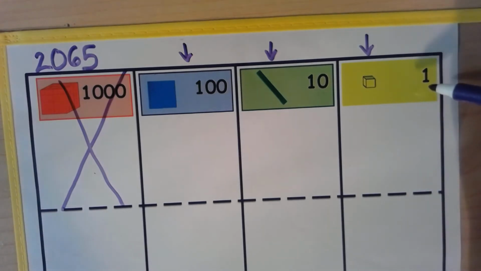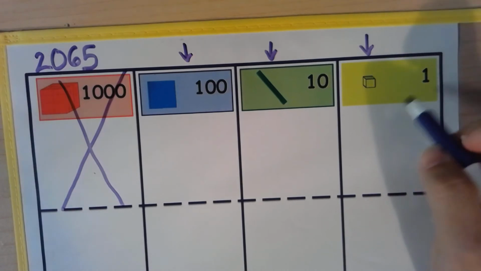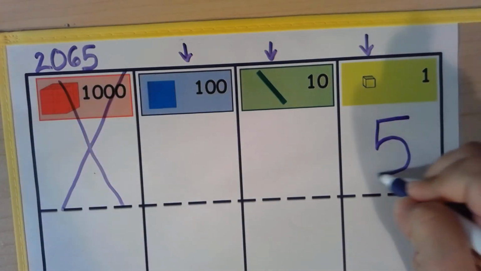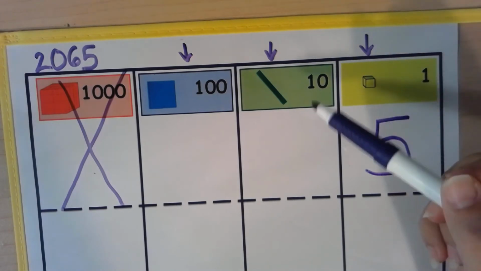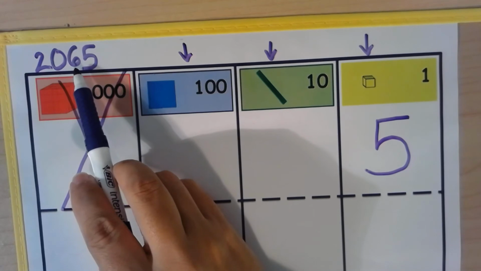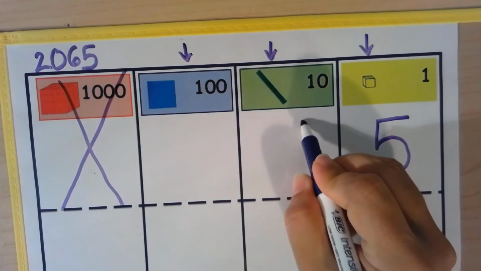Well, we always start with the units, right? So let's look at the units. There's 5. Then we go to our tens column. How many tens are there? 6. Yep.